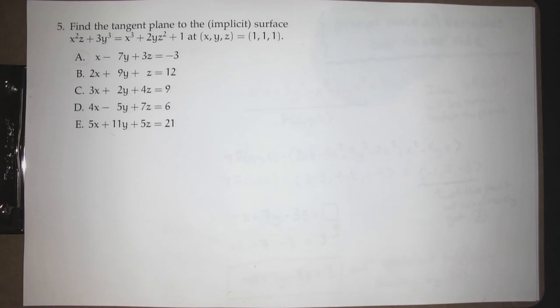Okay. So, tangent plane to an implicit surface. Now, implicit means you can't solve for z in a nice way. You could solve for z in a not nice way using the quadratic formula, but we wouldn't want to do that because that sounds not nice. So, what do we do? What's our game plan?